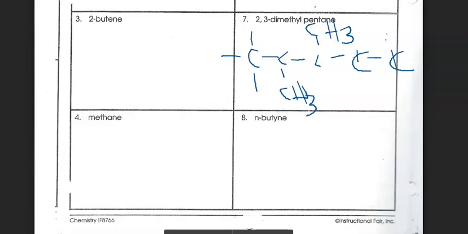This carbon number 1 used up 1 bond. It had 3 left. That's why you got the 3 lines. Those represent hydrogens. Carbon 2, you have that methyl group. You only need 1 hydrogen. Carbon 3, same thing. You only need 1 hydrogen. Carbon 4, 1 and 1. And then finally 1, 2, and 3.